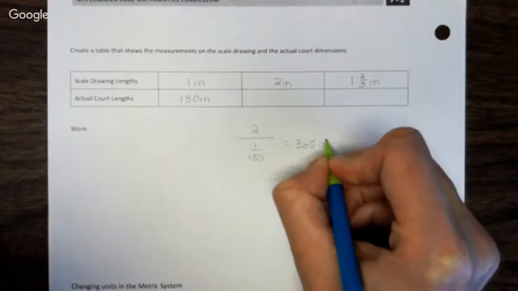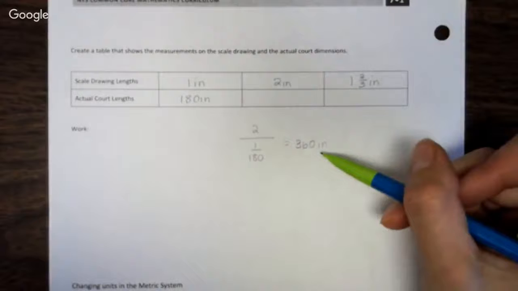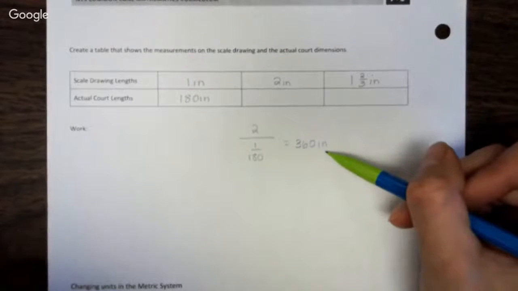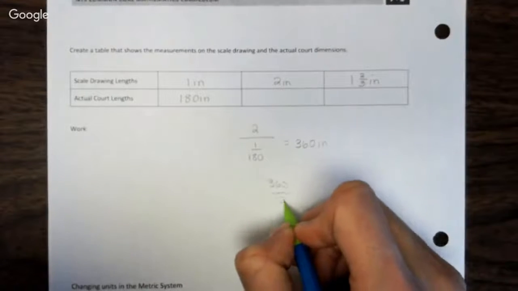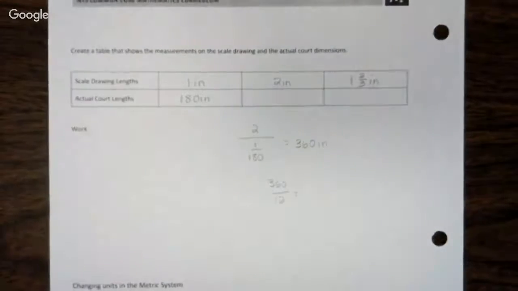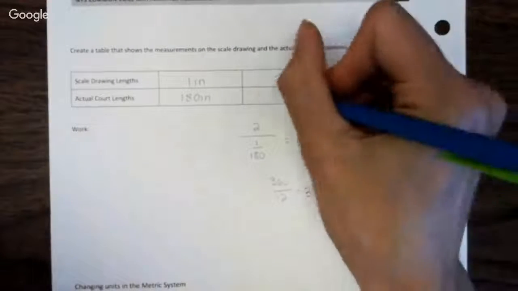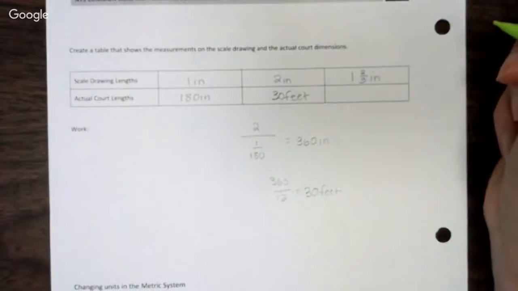So take your calculator, 2 divided by 1 over 180, which is 360. Now, don't forget we're still in inches. Okay, so that's really an odd number if you think of it in feet, because it's not 360 feet. It's 360 inches. But we know that there are 12 inches in a foot. So if you divide that number by 12, that will give us 30 feet. So actual court length would be 30 feet.